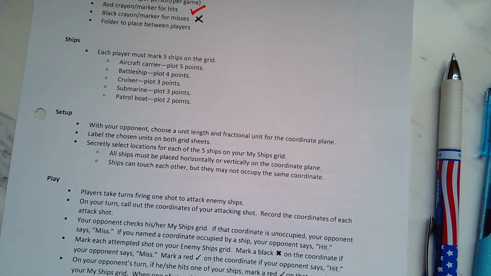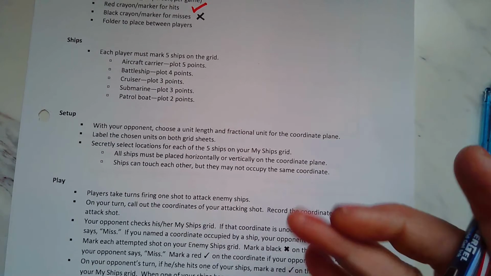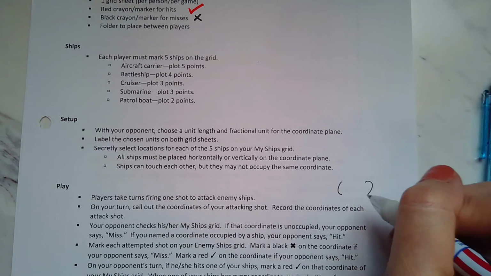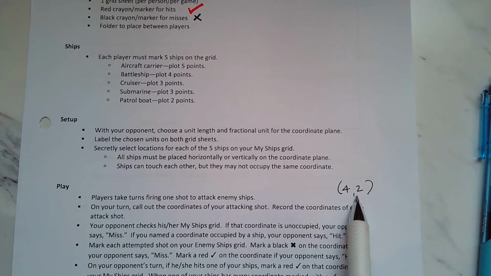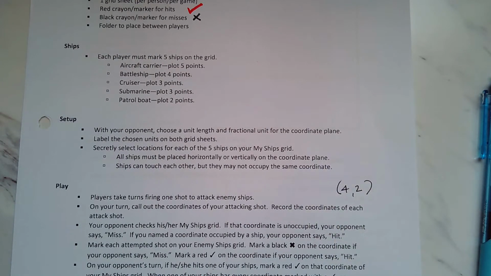How you play is players take turns firing one shot to attack enemy ships. When it's your turn, you call out the coordinates of your attacking shot and record the coordinates of each attack shot. Each time you say, okay, 4, 2, you write down that you called out that coordinate pair.